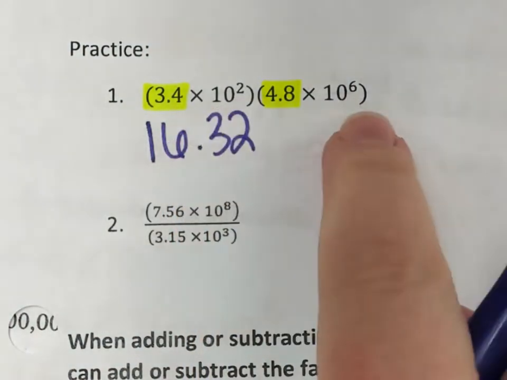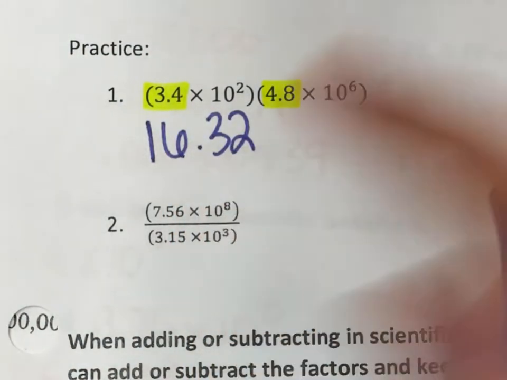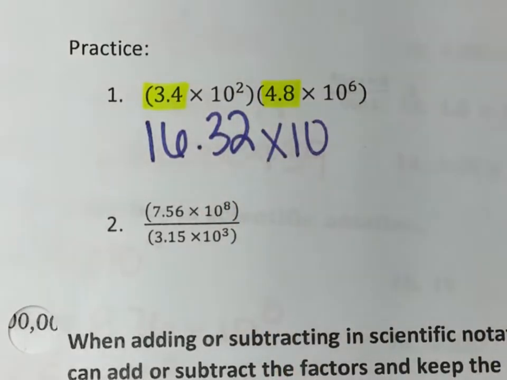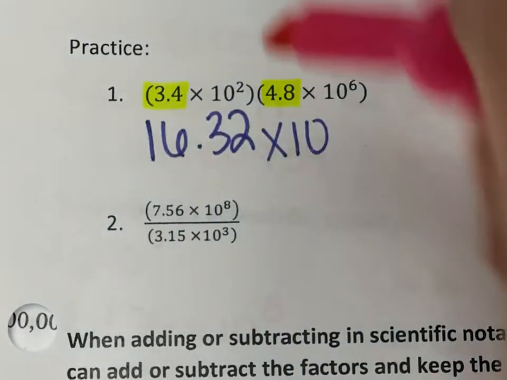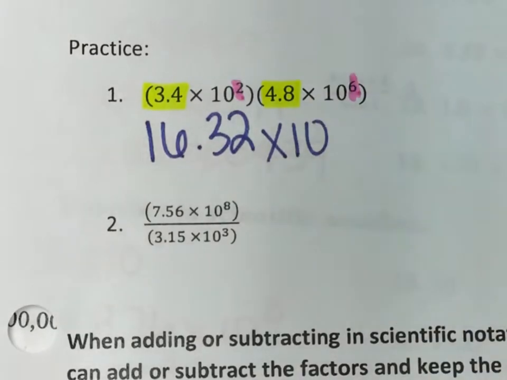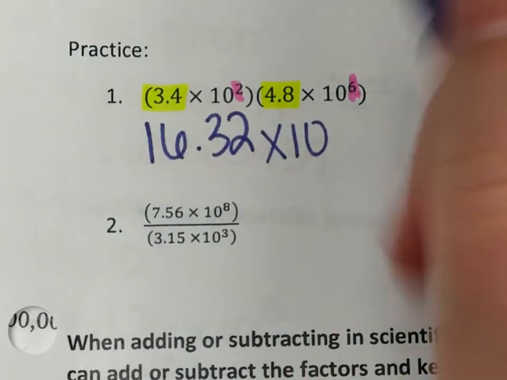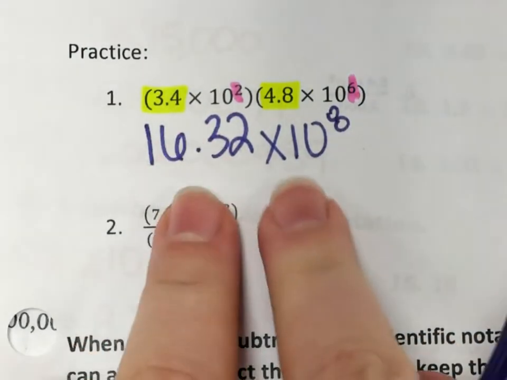Okay, and then what always comes next? Times 10. And what do I do with those exponents? We add them. 2 and 6 is 8. Okay, any questions where I got any of this from?